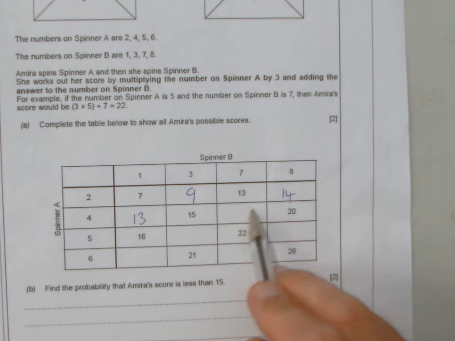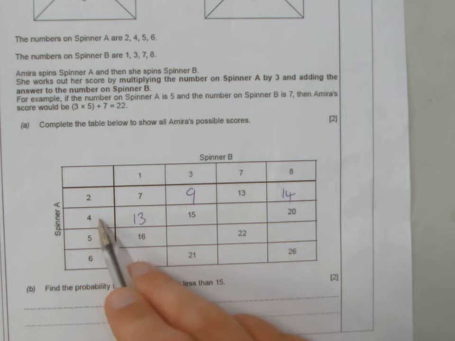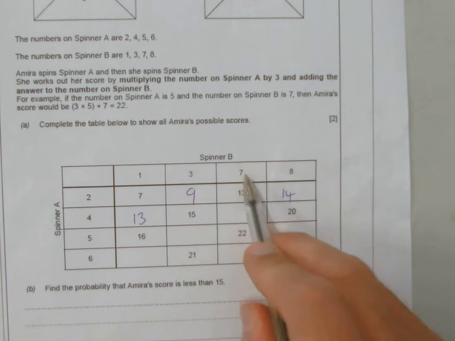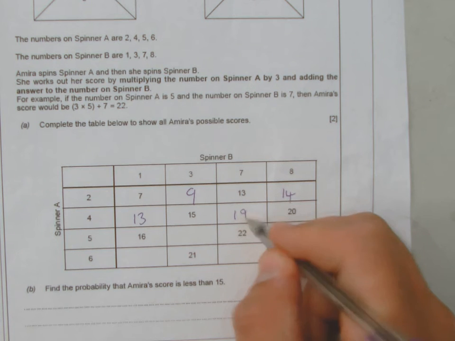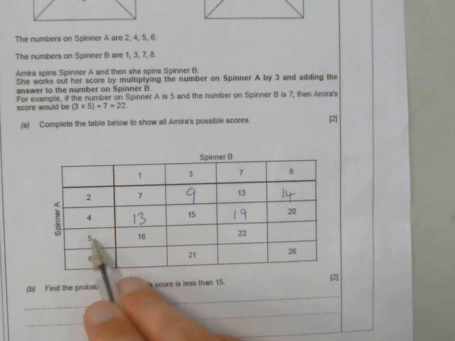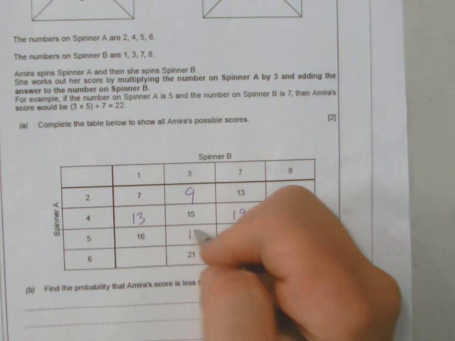This box here, so again, you go across, of course, it's still 4 on spinner A. So that's 4 times 3 is 12. Plus the 7 then is 19. Third row, you've got this box. Look across, you've got 5 on spinner A. So times that by 3, you get 15. And then add that 3, gives you 18.